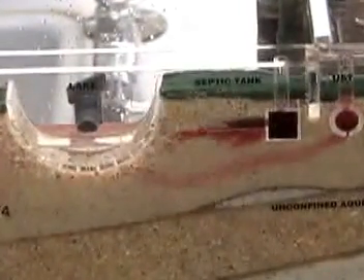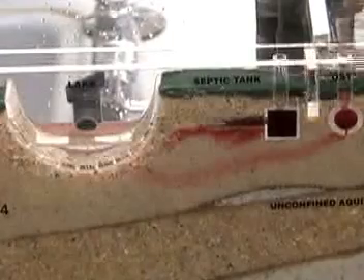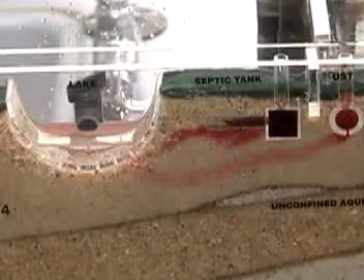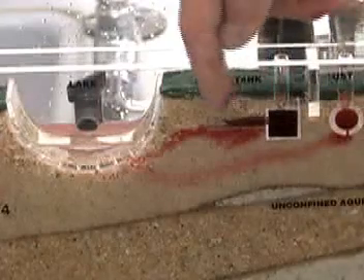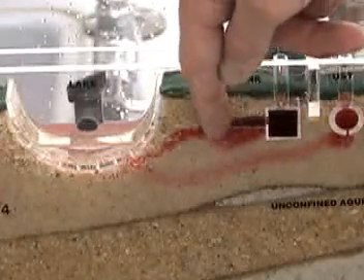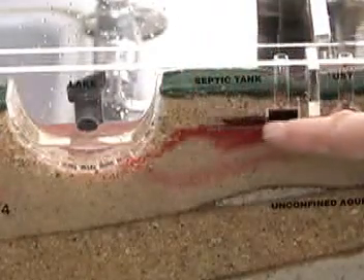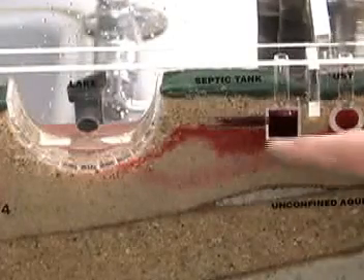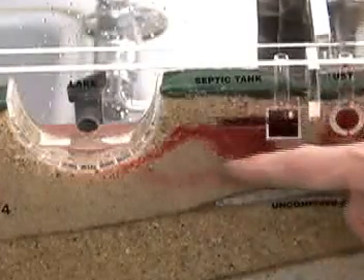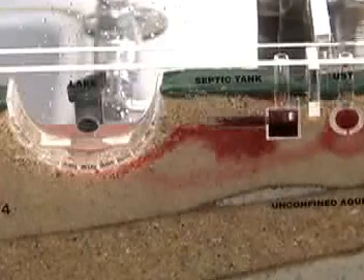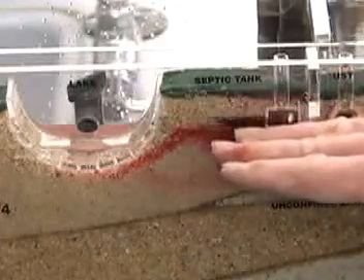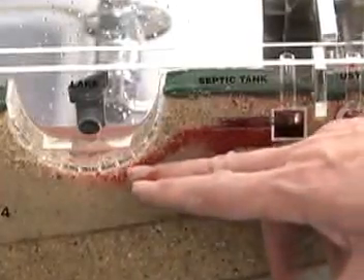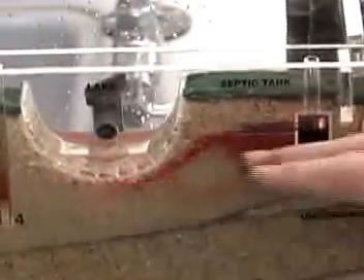You want your leaching field to be below the water level. Right here we have the water level. And now you can see how it goes into the soil from the leaching field. But this is also an area of biological activity, and so the water is being treated by this. And then the water makes its way, you can see it's making its way over to the lake.